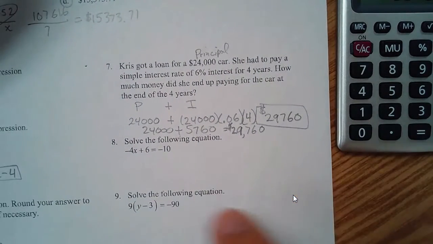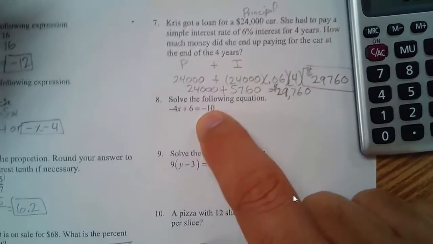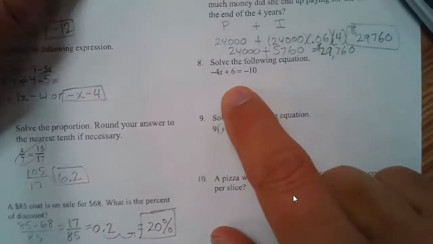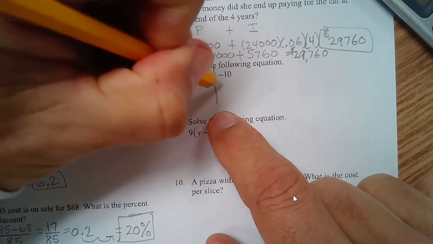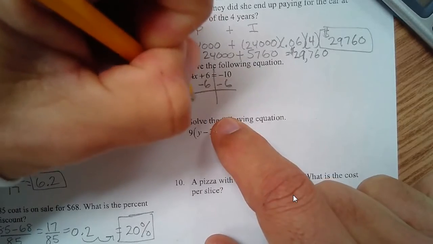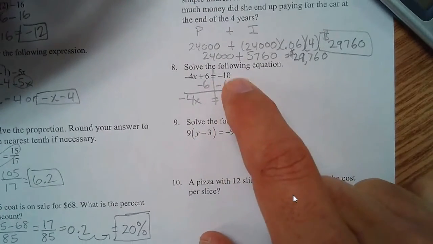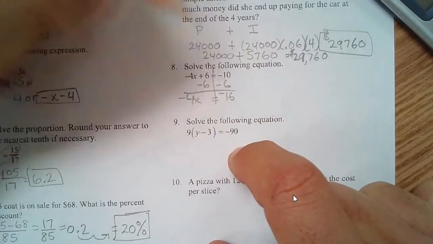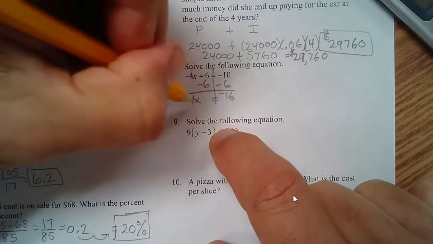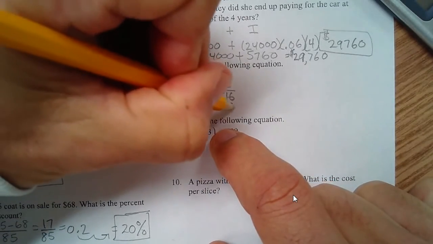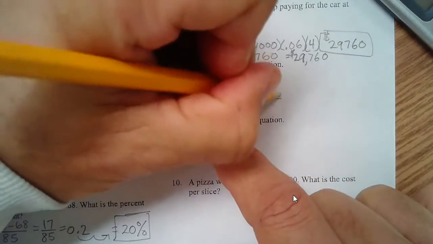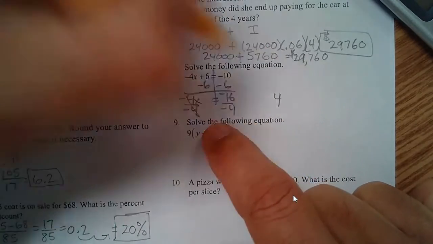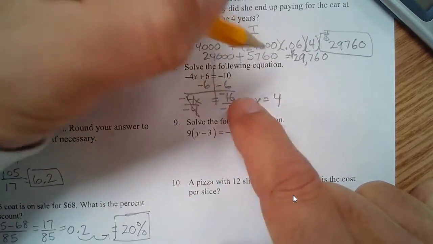Okay. Number 8. Again, as we did earlier over here, we're using inverse operations. So the inverse of adding 6 is subtracting 6. And I have negative 4x is equal to, same sign here, you have to add them up and keep that sign. And then I have to divide by negative 4. And x is equal to, well, 16 divided by 4 is 4, and a negative divided by a negative is a positive. So it's x is negative 4. I'm sorry, x is positive 4.